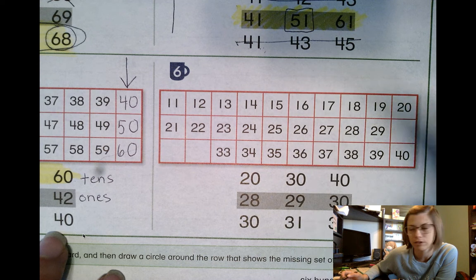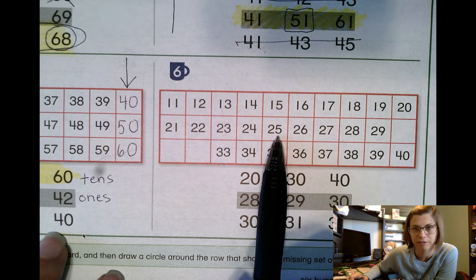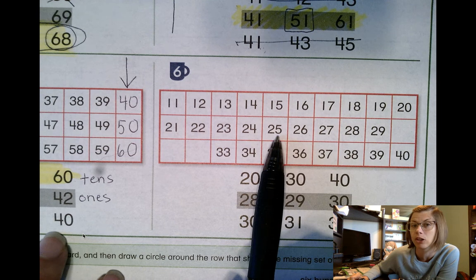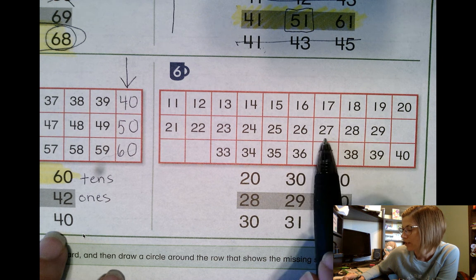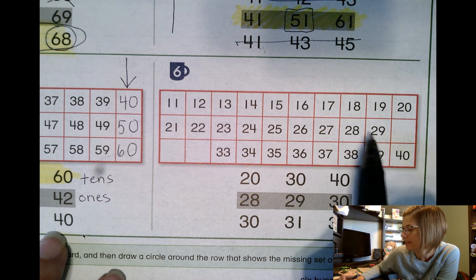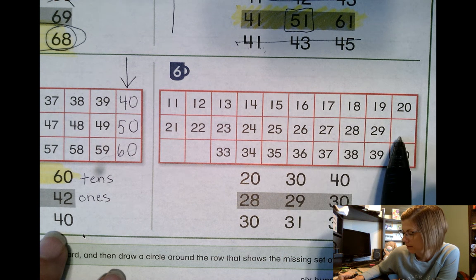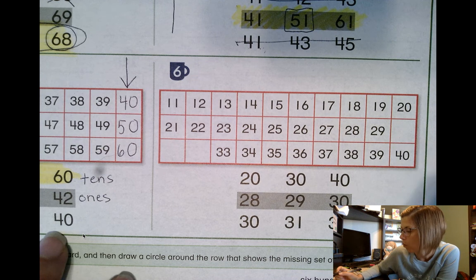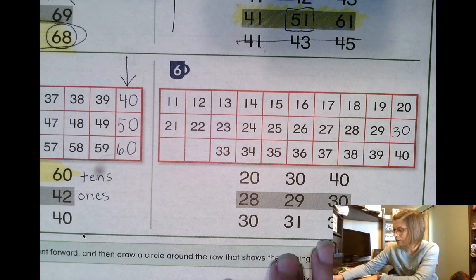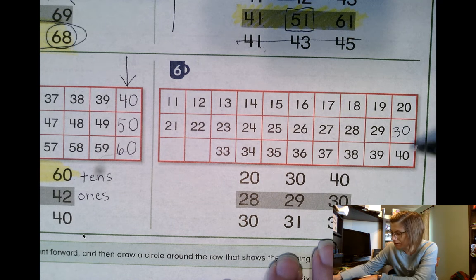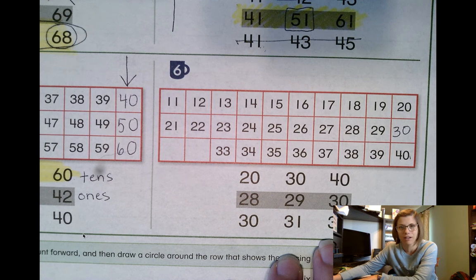Let's start counting right here at 25. We're going to count on. We're not starting at number 1, we're counting from a middle number. 25, 26, 27, 28, 29. Oh, if this is a 30, look at what I found. 0, 0, 0, 2, 3, 4.